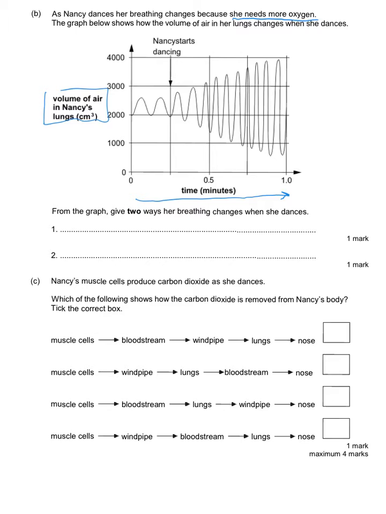And you can see that the volume is going up and down as she's breathing in and out. And you can also see, by the way, that the volume of air in Nancy's lungs never goes to zero. So even when she exhales, which is on the way down here, she doesn't breathe out all the air in her lungs.